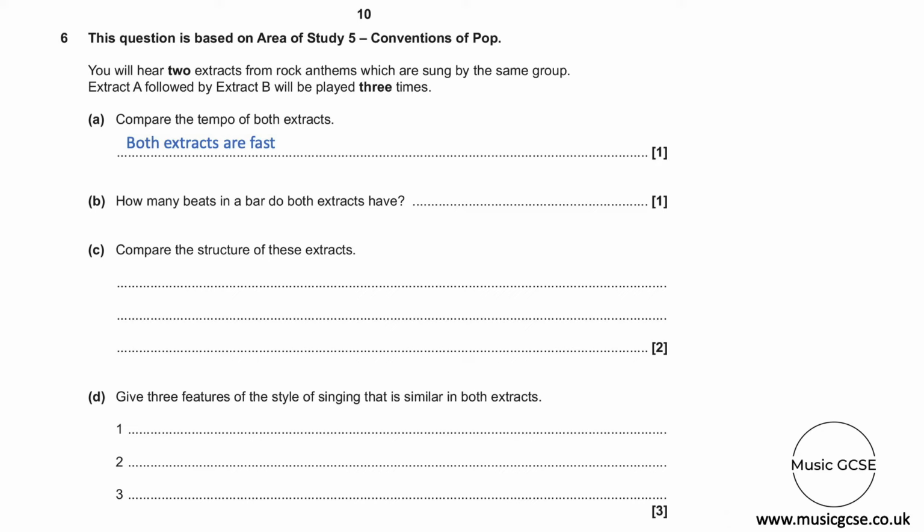How many beats in a bar do both extracts have? Well, it's rock anthems. So the correct answer is 4. It is a 4/4 time signature. That's an easy question to answer.